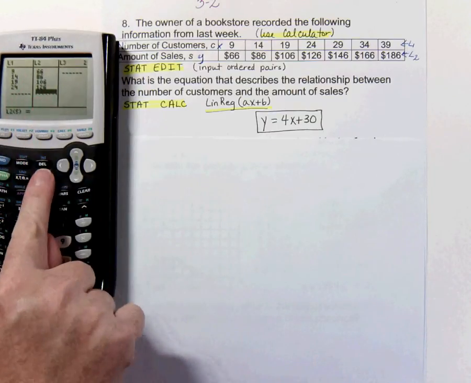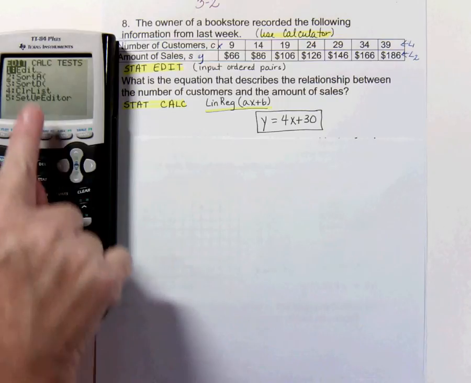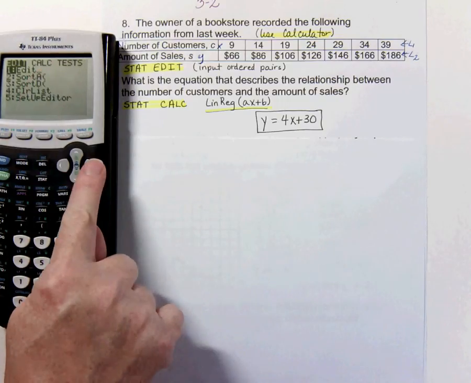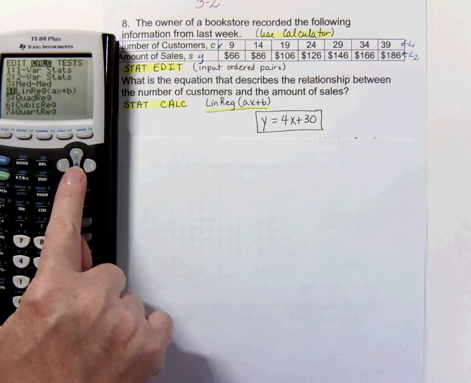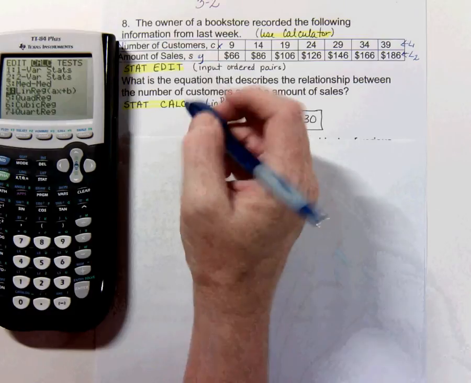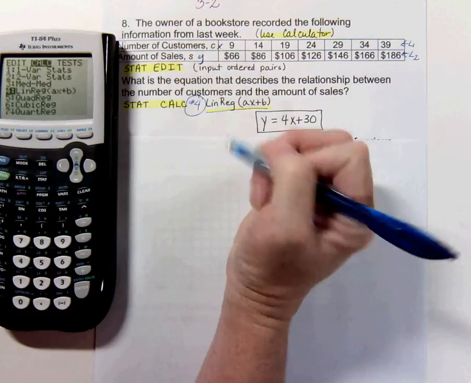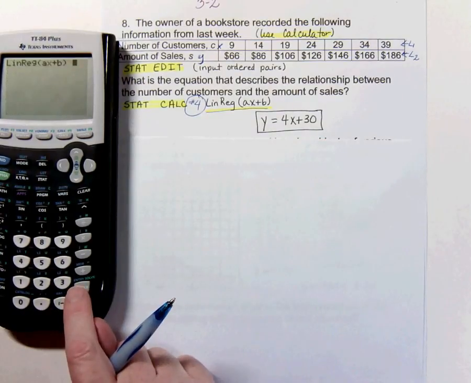Then once you've loaded up your calculator with the statistics, you hit stat again. This time you're wanting to move over to this word calculate using the arrow key, and then find number 4, which you might want to note here. You're hitting the number 4 button. You do want to hit it twice. If you only hit it once, you're not going to get the equation.